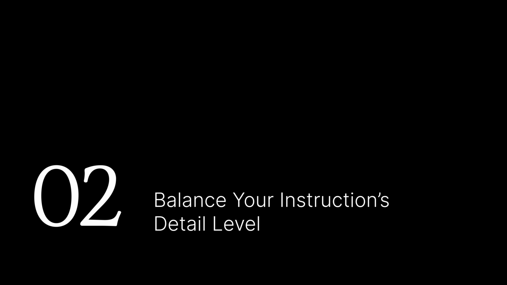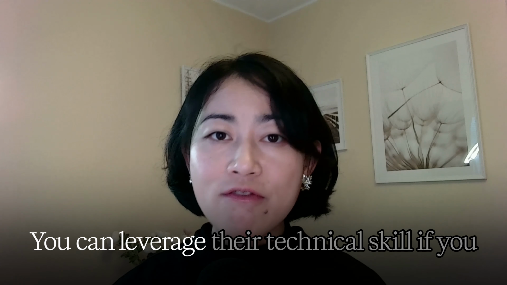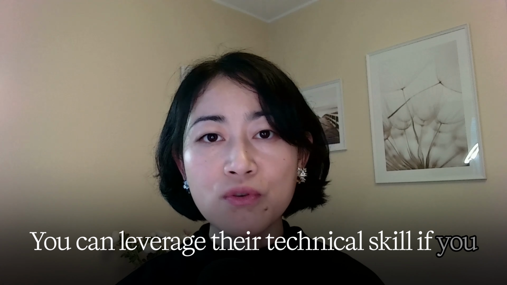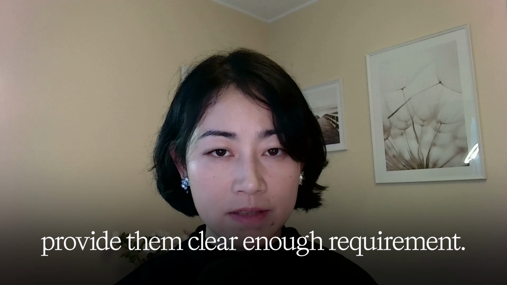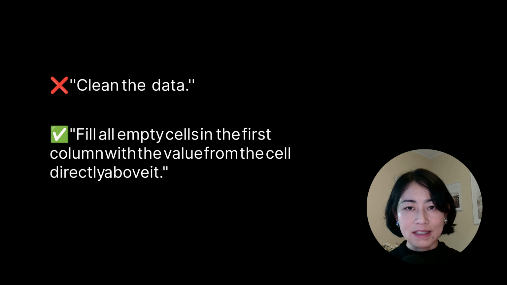Tip number 2: balance your instruction detail level. Think of the ChatGPT agent as a dedicated intern with Excel expertise, but zero context about your data. You can leverage their technical skill if you provide clear enough requirements. Don't let them run wild with interpretation or analytical decisions. You should not just say, clean the data. ChatGPT might do something completely unexpected.